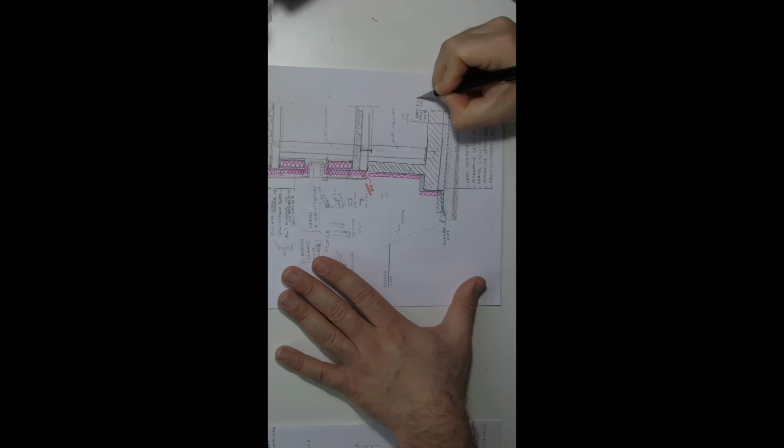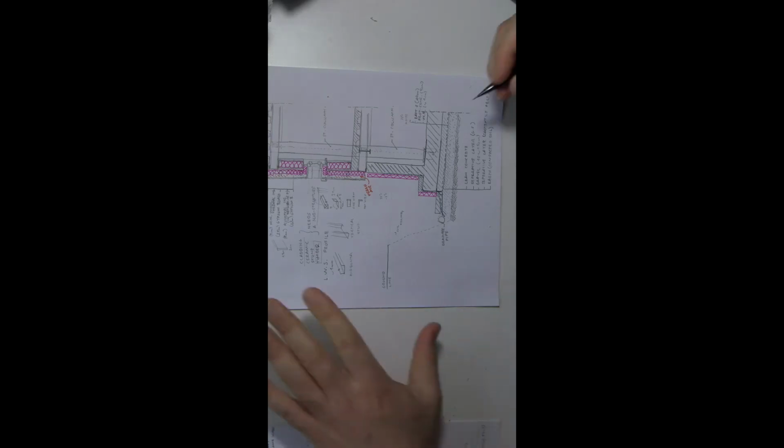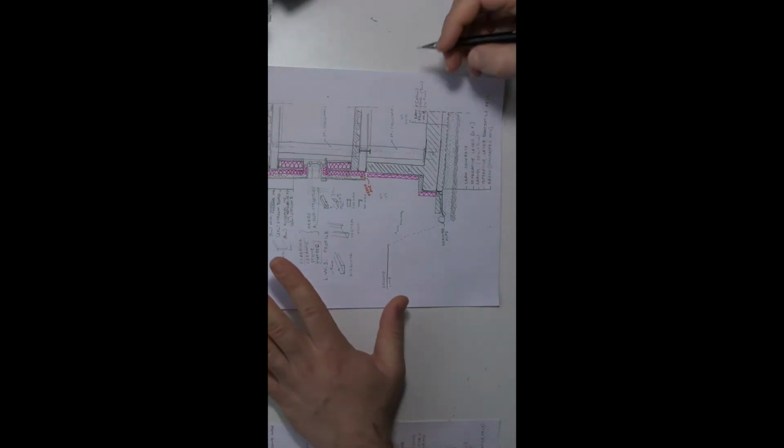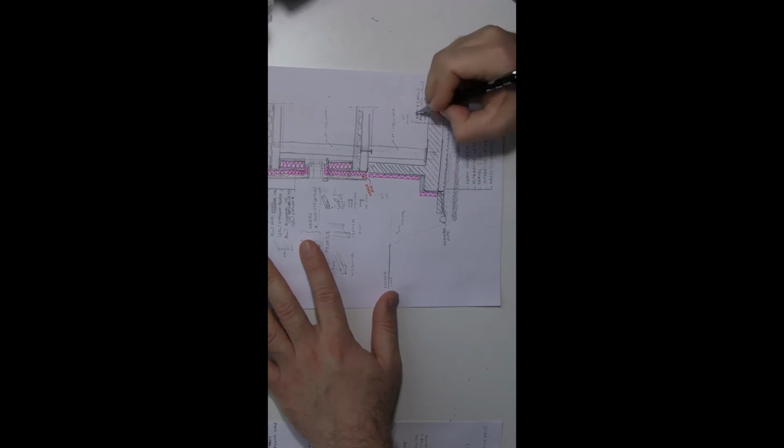The thickness of the raft foundation is 40. The thickness of the protective concrete is 5 centimeters, let's say 5.8 maybe. The thickness of the waterproofing is around 1 centimeter. We haven't determined the material that we use as waterproofing, so let's say it's around 1 centimeter. Maybe some less, maybe some more, it doesn't matter.